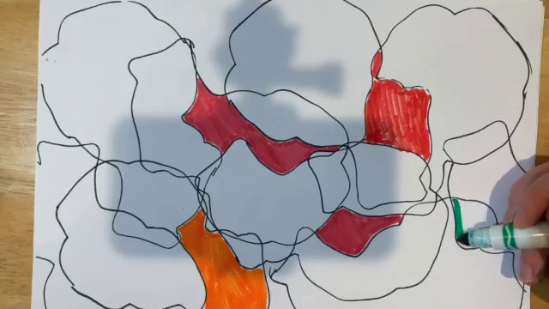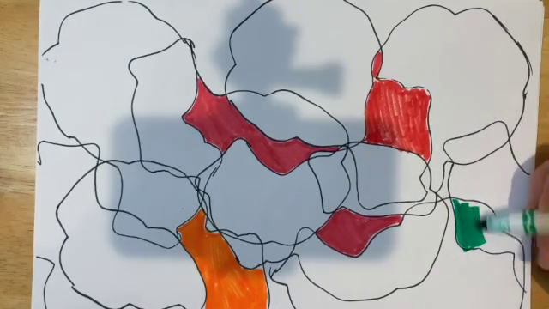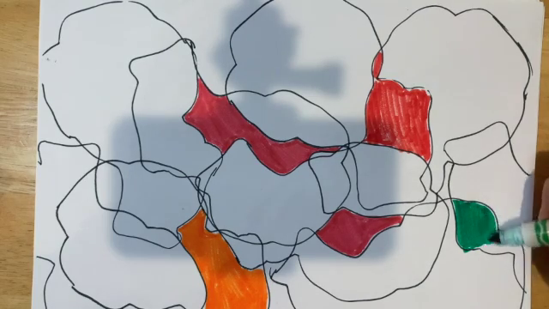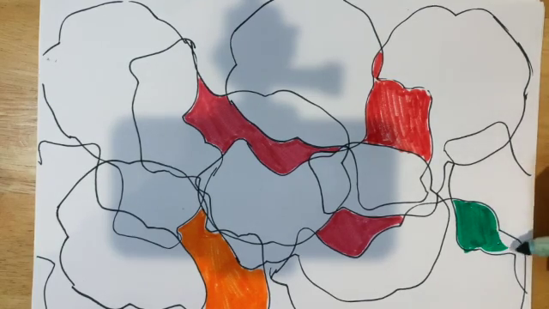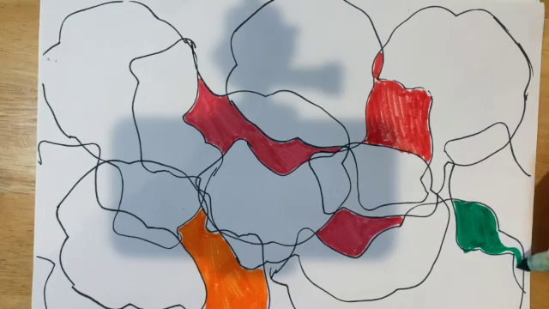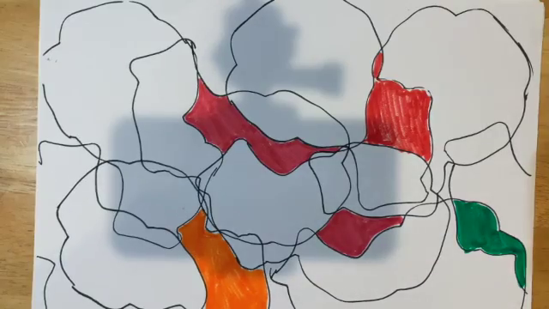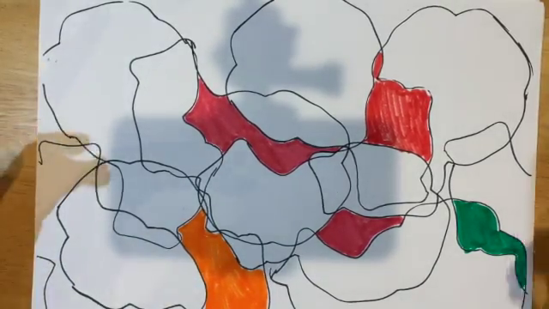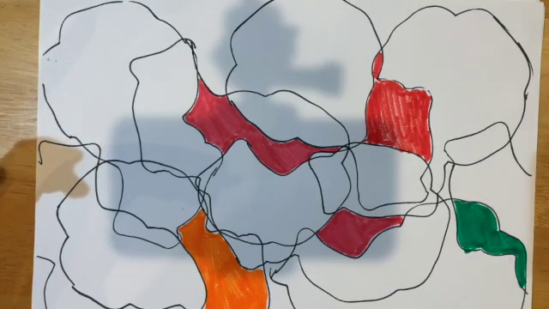It might help you to stay away from your drawing lines a little bit. If you leave a little space between the line you drew and your color, that might help you stay inside the lines too. It's nice practice. So you don't have to color in every shape, but color in most of your shapes so that this looks like a complete work of art.